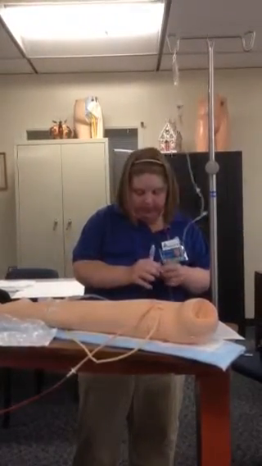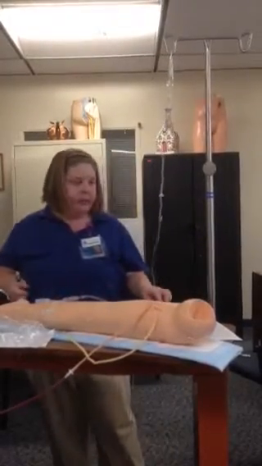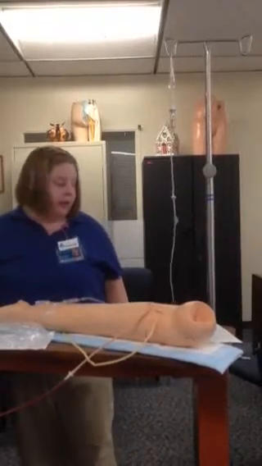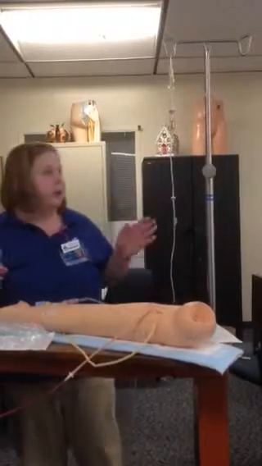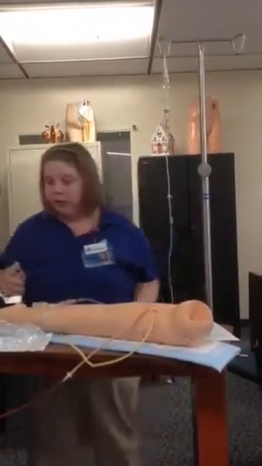I would clamp this off, and I would have labeled my tubing with my date, the time, and my initials. I'm clamping this off even though it's infused. I would put a fresh alligator clamp on there because it's good for 24 hours.